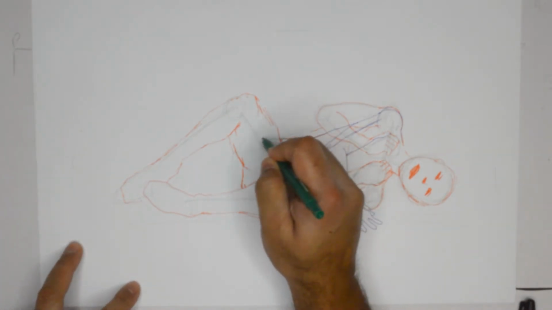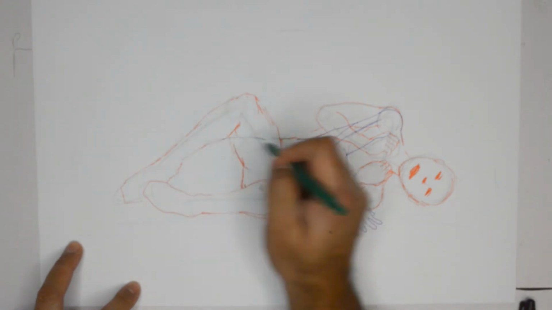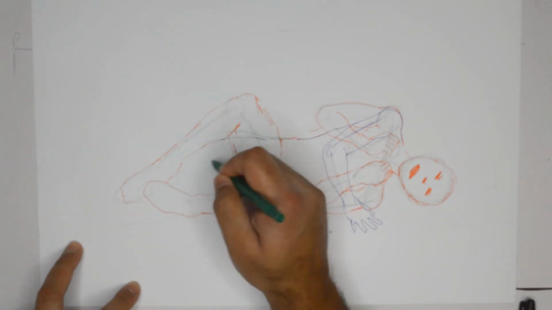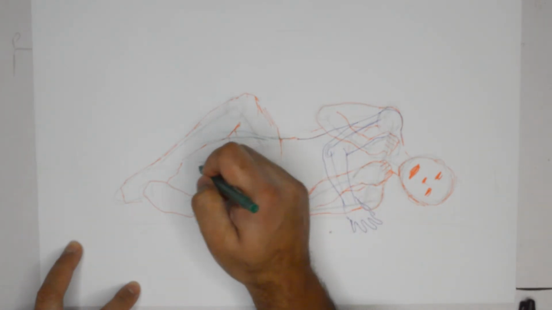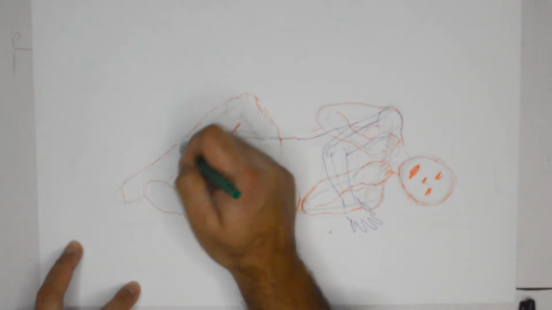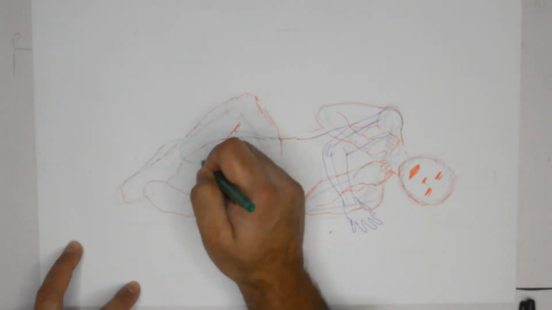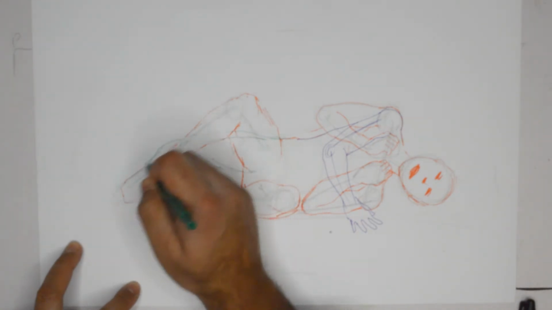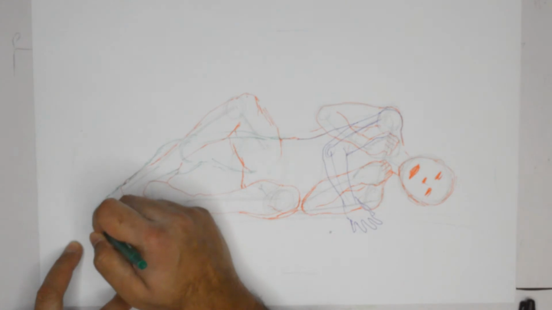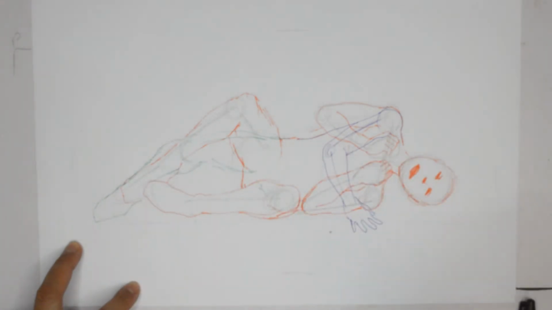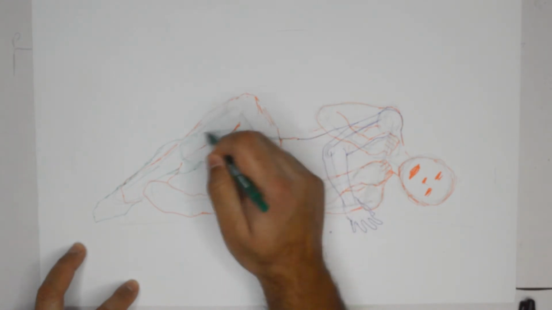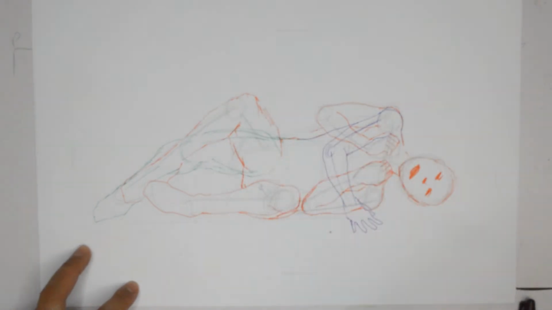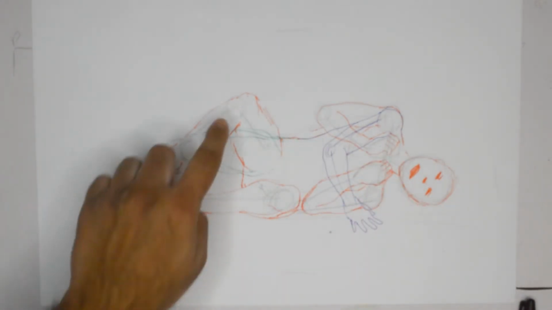And then this leg can be more flat. So knee, shin and calf going down yet. So that is an additional option as well for the leg, but that is more natural.